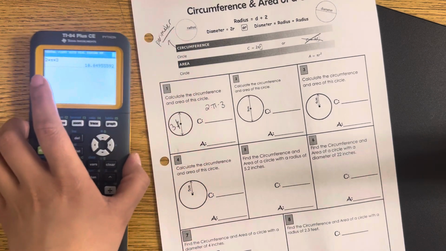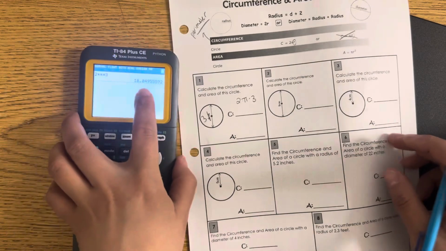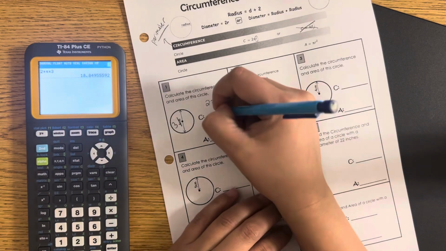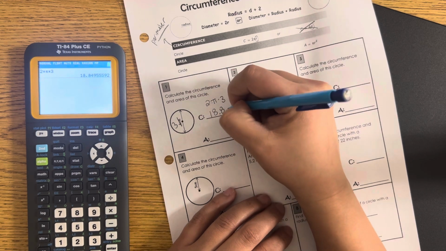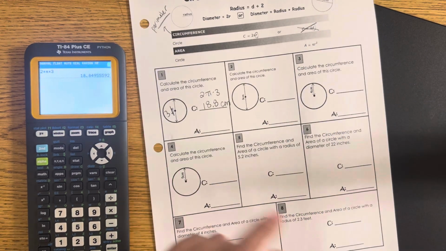And we're going to round to the 10th place. So that's one number after the decimal, 18.8. And the technical measurement for circumference is just centimeters because it's like perimeter.